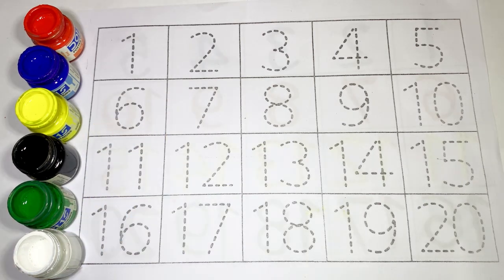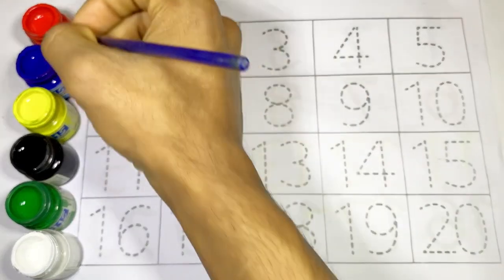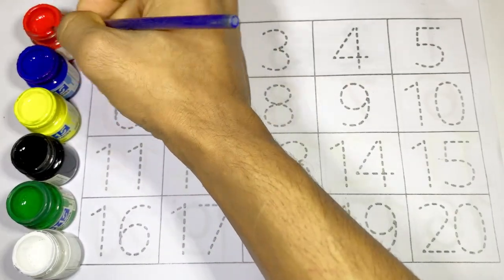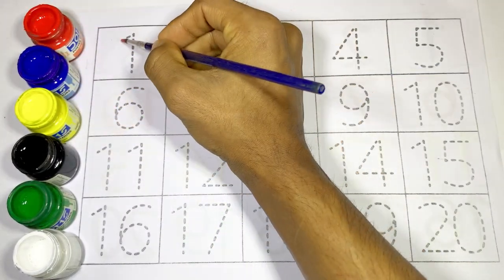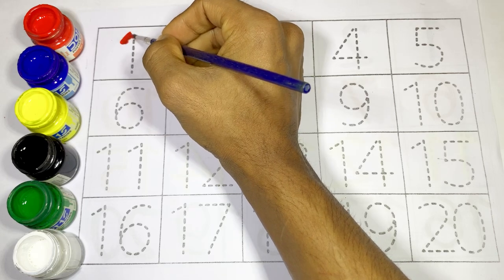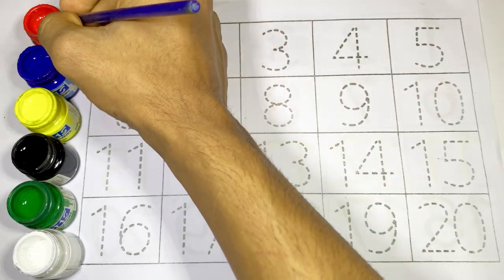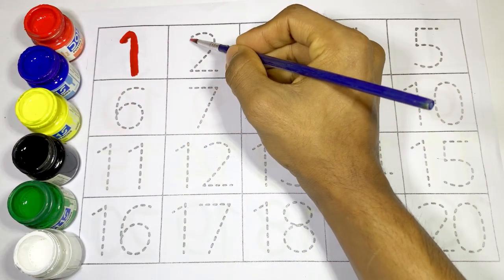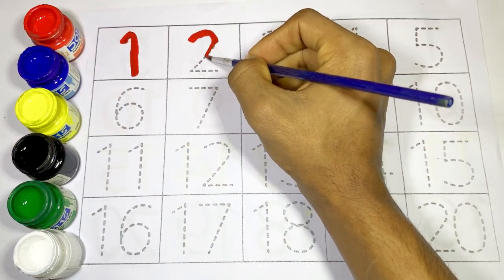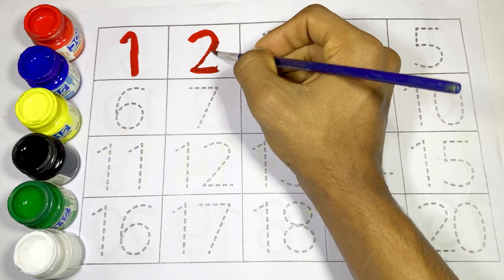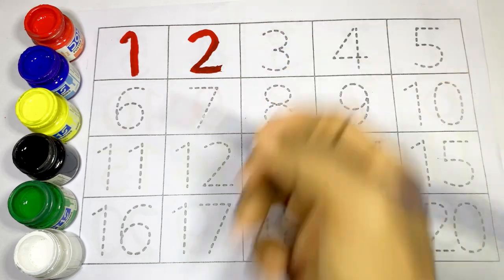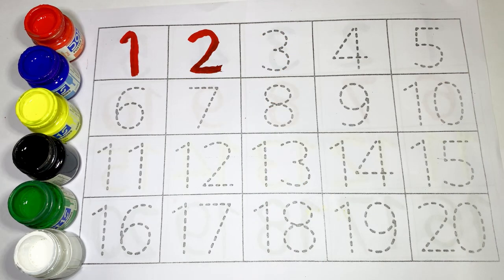Kids, now coloring numbers. Kids, first draw 1. The numbers of 1. And use red color. O-N-E, 1. Kids, again use red color and draw 2. T-W-O, 2. Kids, now 3. The numbers of 3. And use red color.